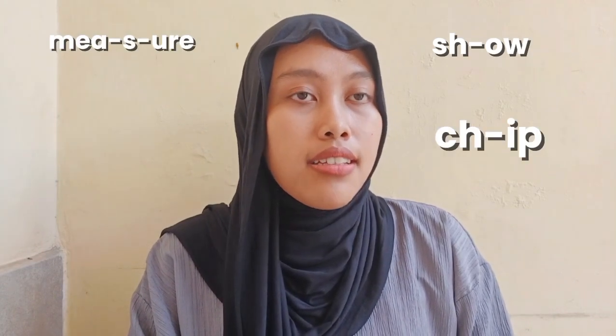Dentals occur when sounds are produced with the tongue placed against or near the teeth. Interdentals are sounds produced when the tongue is placed between the teeth, for example, in the initial consonant of the words this and they. The third one is alveopalatal and palatal. Alveopalatal is the part behind the alveolar ridge, where the roof of the mouth rises sharply. Alveopalatal consonants are heard in the initial sounds of the words show, mature, cheap, and judge.